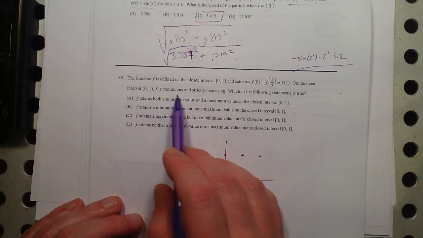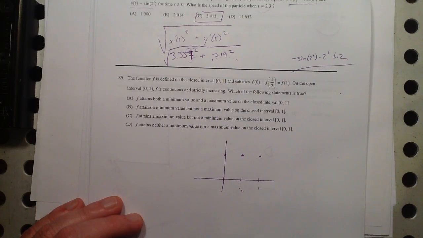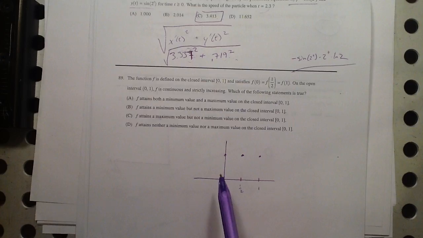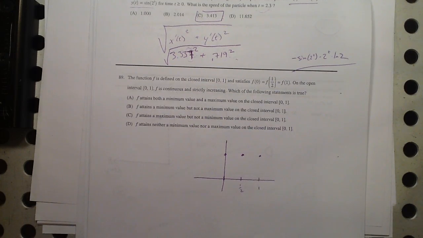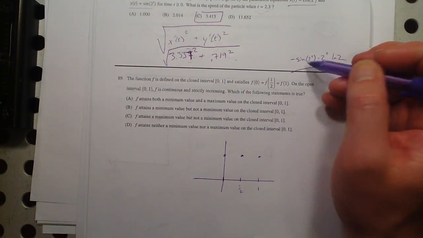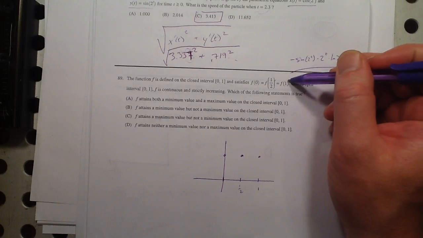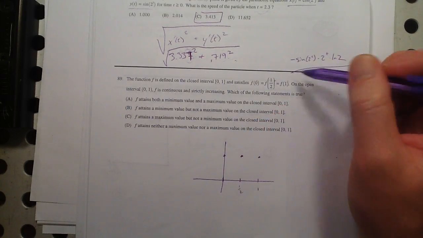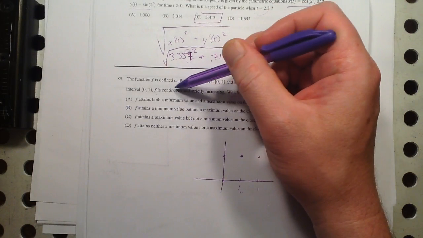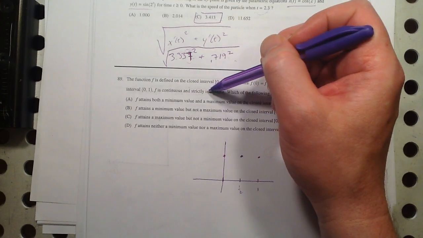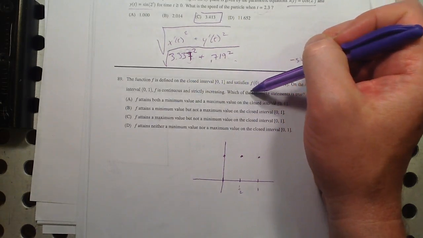On the open interval 0 to 1, it's continuous and strictly increasing. F is continuous and strictly increasing. Well, how the heck is that supposed to be true? So f of 0 equals f of 1/2 equals f of 1. So those all have the same value. On the open interval from 0 to 1, f is continuous and strictly increasing. Which one of the following statements is true?